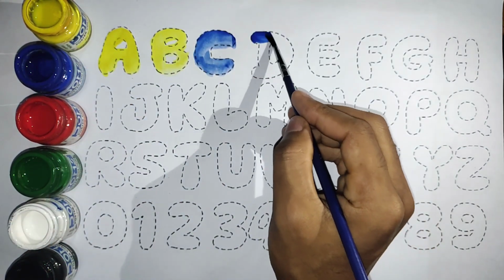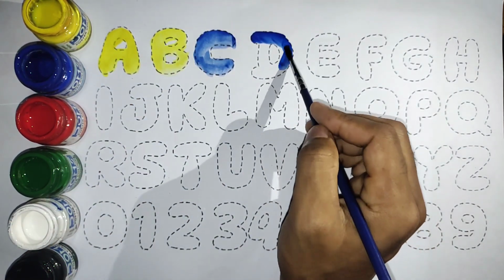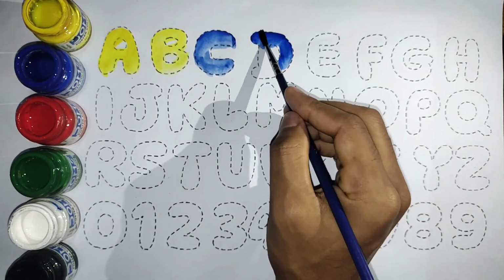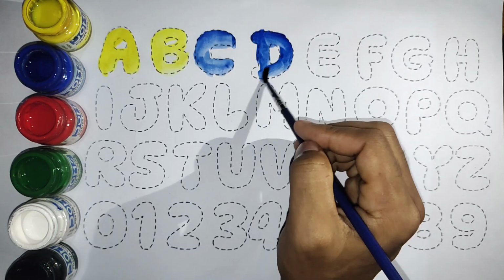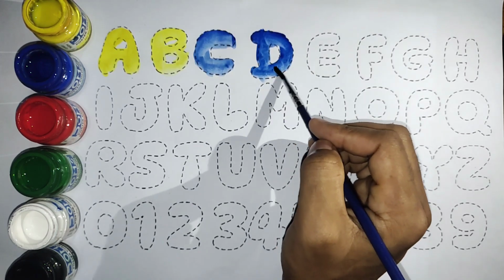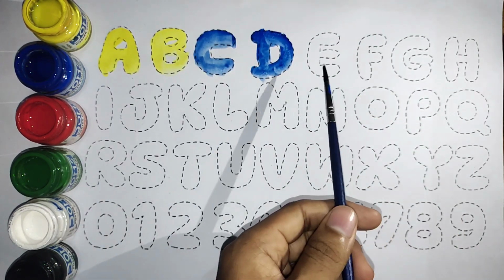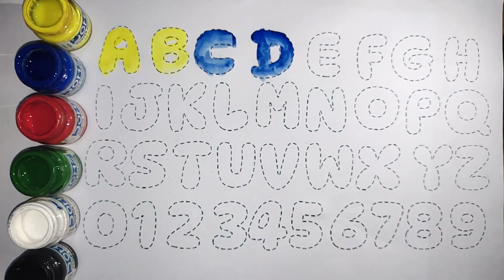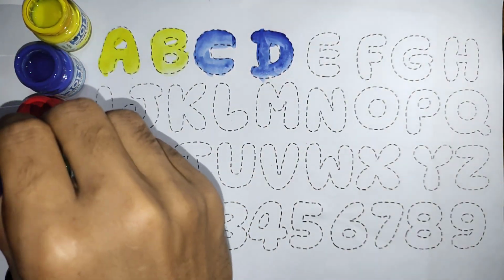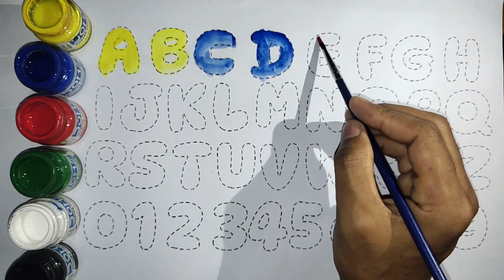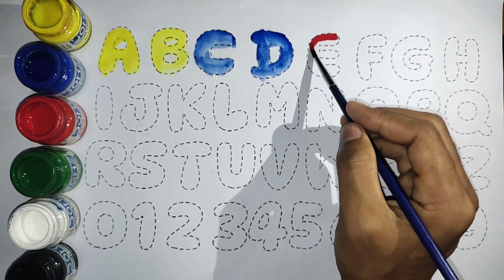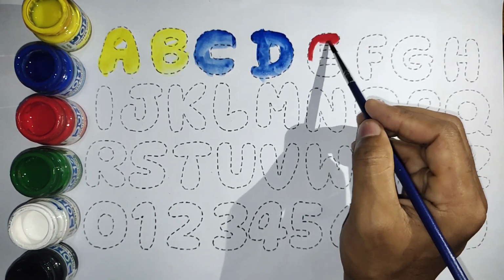D, D for dog, D for dog. E, E, kids, now we using red color. E, E for egg, E for egg.